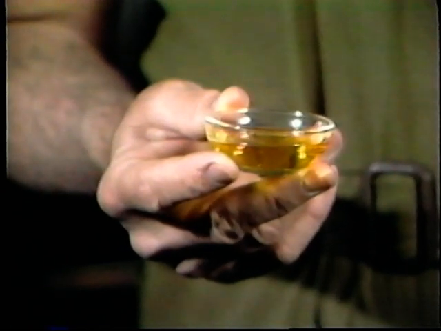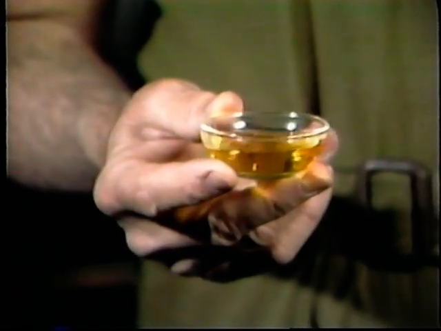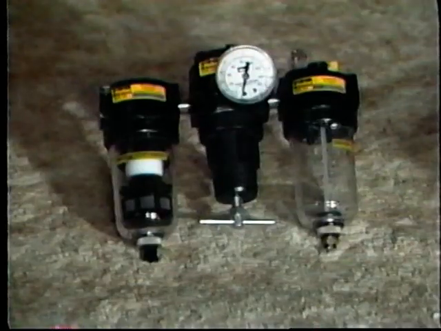Therefore, be careful not to over-lubricate the system. Even when you're careful, many plants which use pneumatic systems still find it necessary to remove the oil from the system air with an oil removal filter before it is exhausted into the atmosphere.